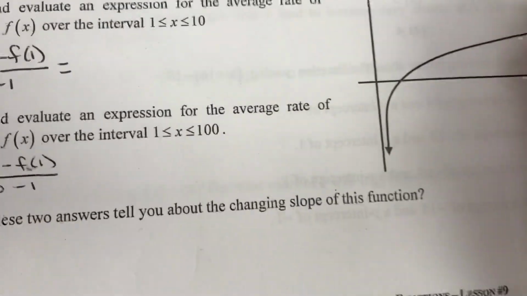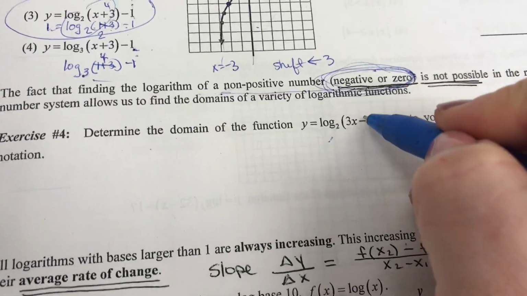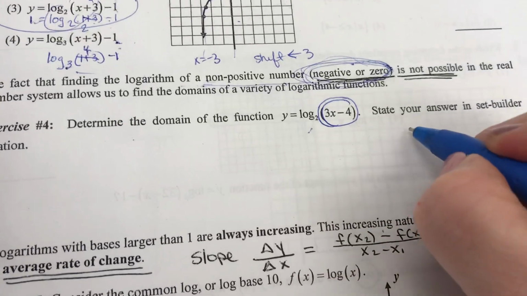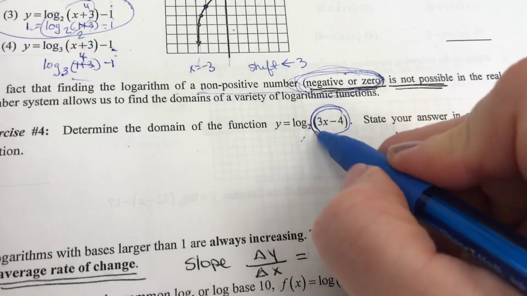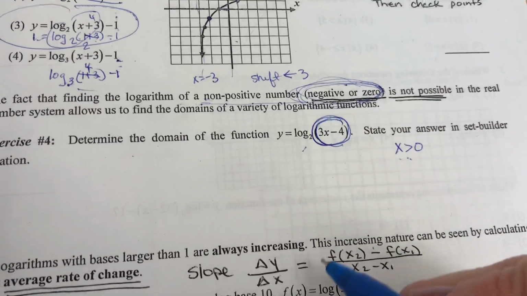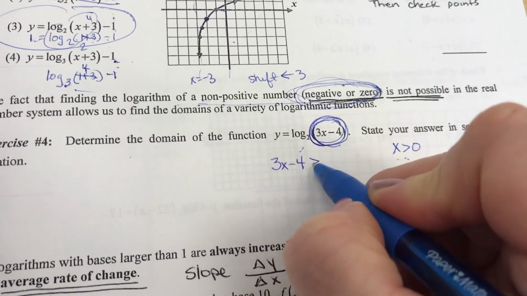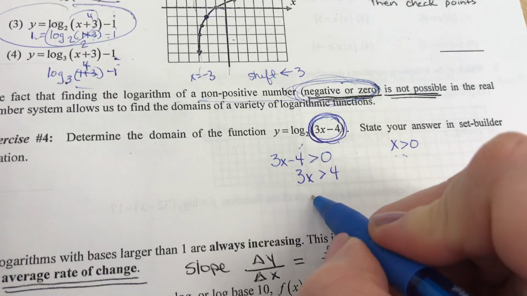So anytime you are asked to find the domain, we take whatever's inside here, and we know x is greater than 0 is what's supposed to be going on. Well, this whole thing is x in this problem. So we take this whole answer, 3x minus 4, set it greater than 0. We get 3x greater than 4.